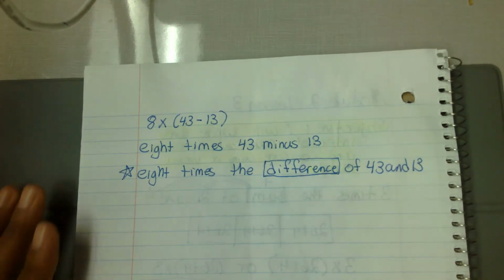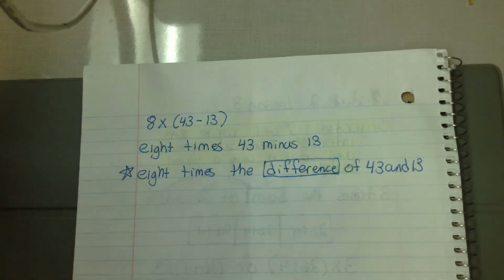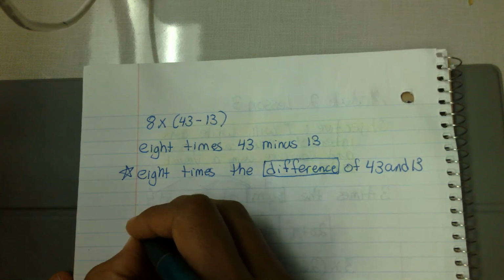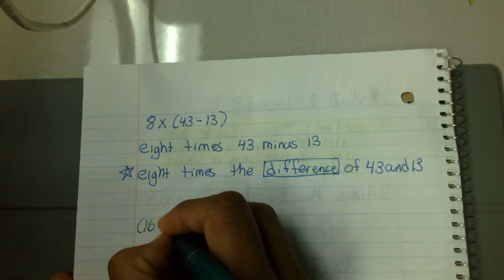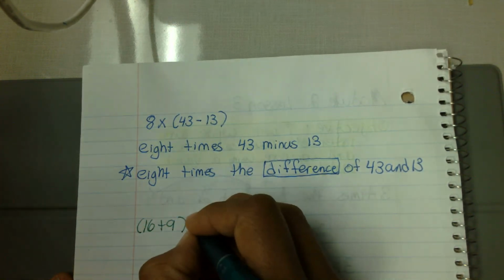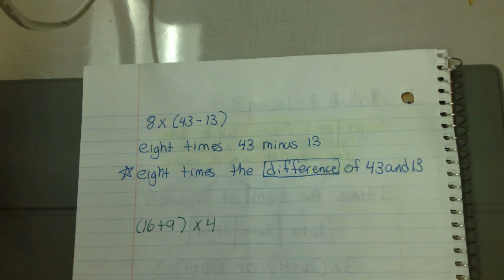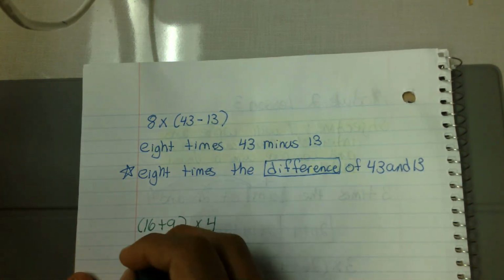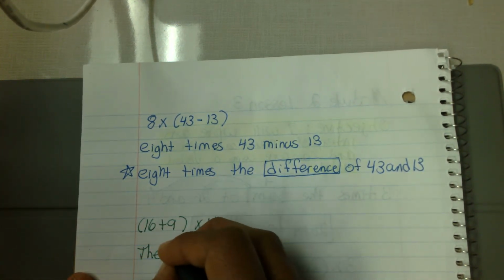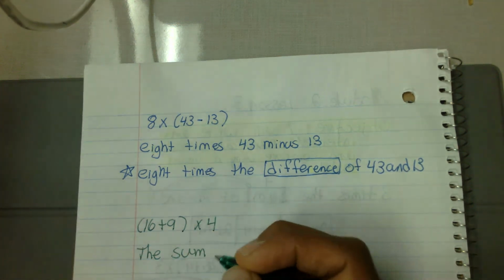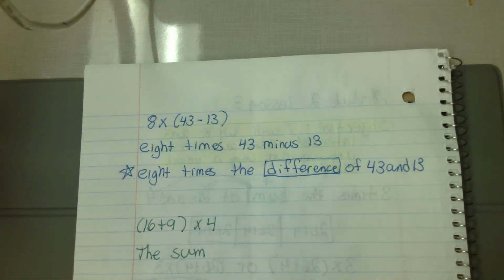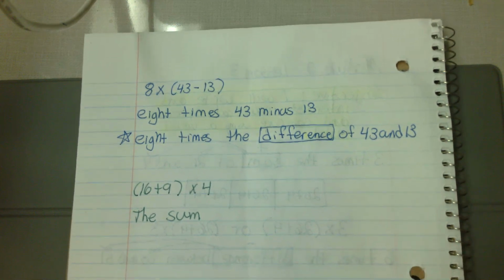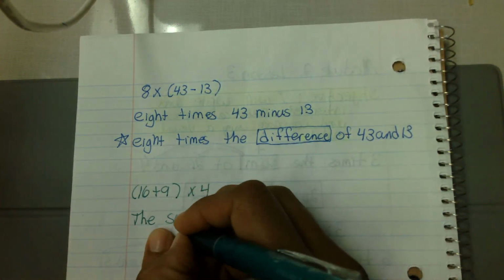Okay, so that's one. Here's another one. Let's do it in green. How about 16 plus 9 times 4? So we'll start here. We could say, now we're going to use the sum. Okay, so we're going to do the sum, which means addition again, right?